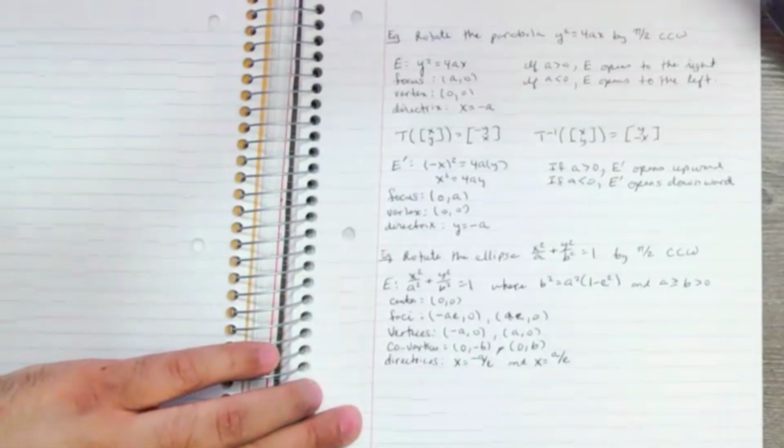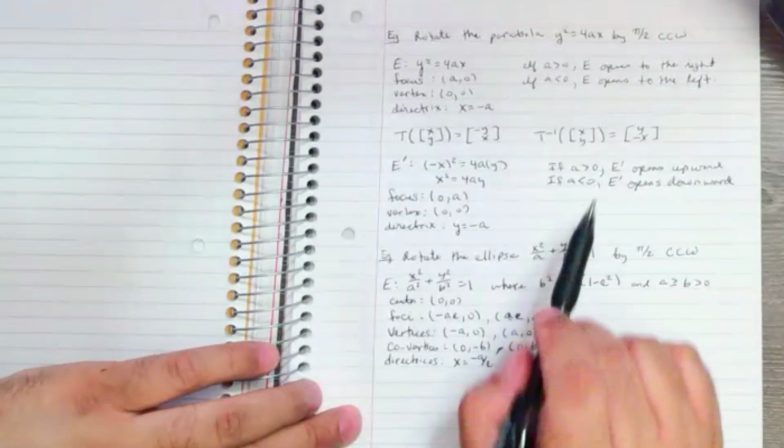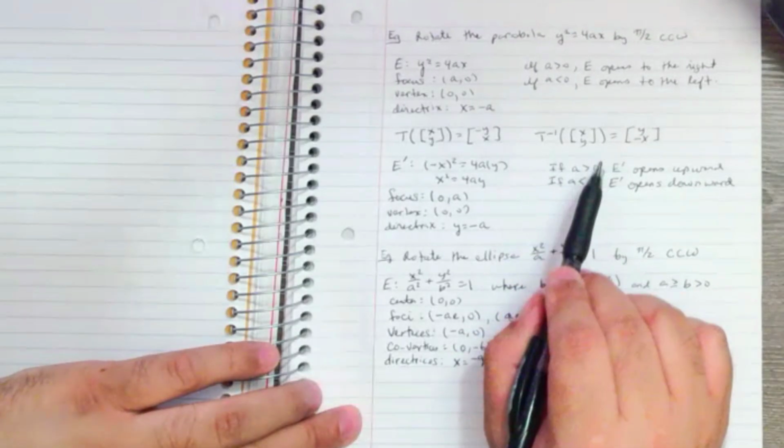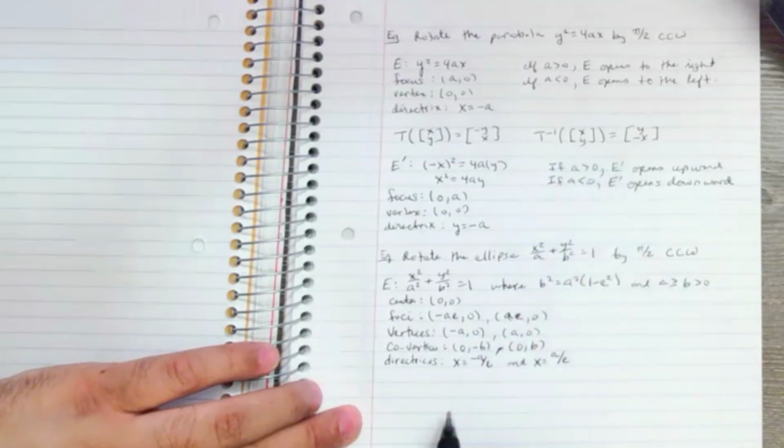So again, to apply a transformation to an equation, we're going to use the passive transformation. So anywhere we see x, we're going to replace it with y, and anywhere we see y, we're going to replace it with negative x.